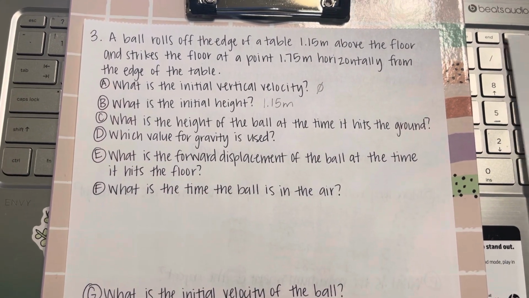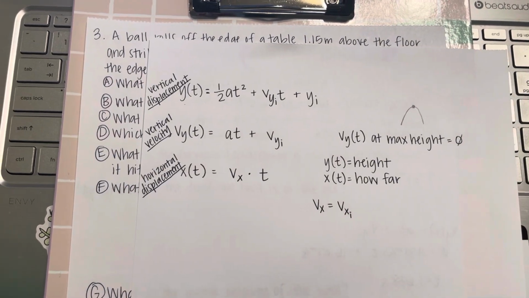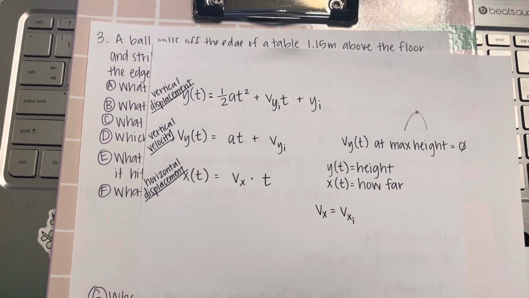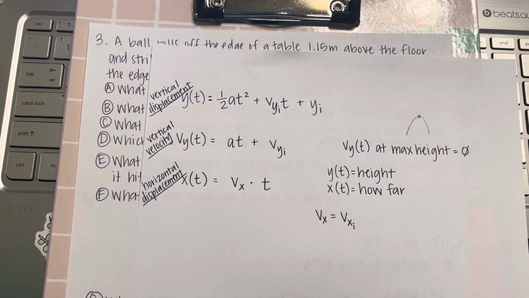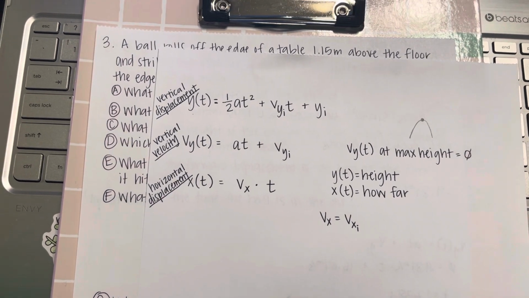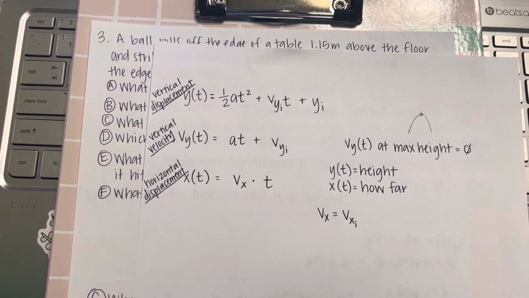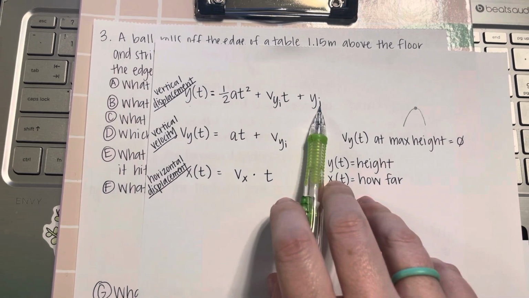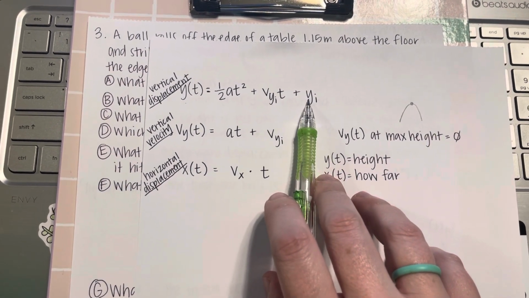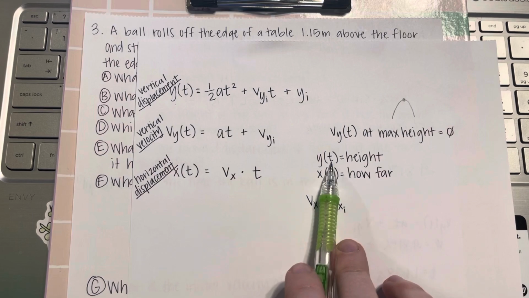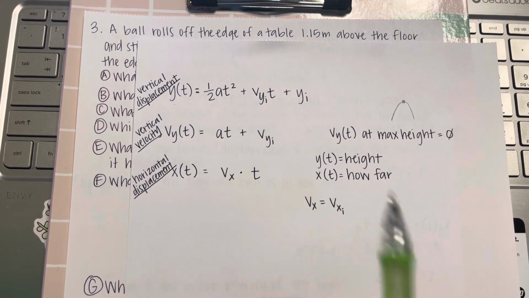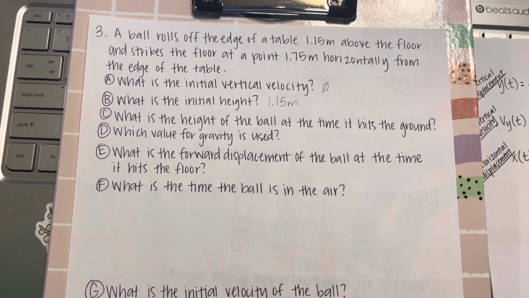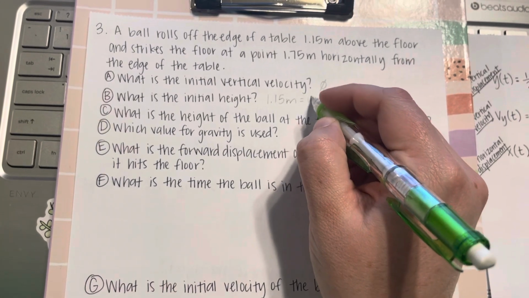Okay, if you're looking ahead to your formula sheet and you want to figure out what these would be labeled as, you can do that at this point. So if you're talking about your initial height, remember the I's are initials and Y is going to be some kind of height. Y of T, Y of I, those are all heights. If it's YI, that's your initial height. So this would be YI.